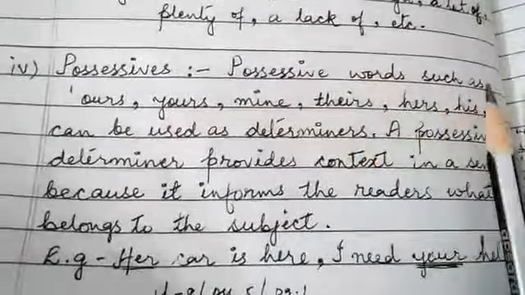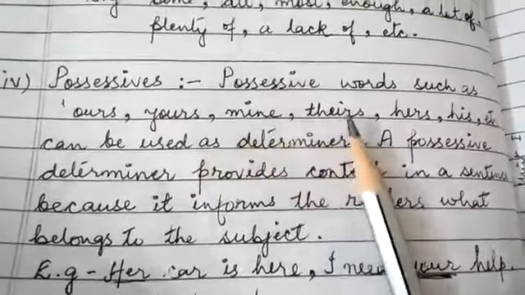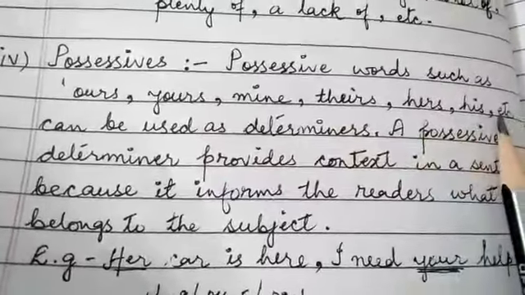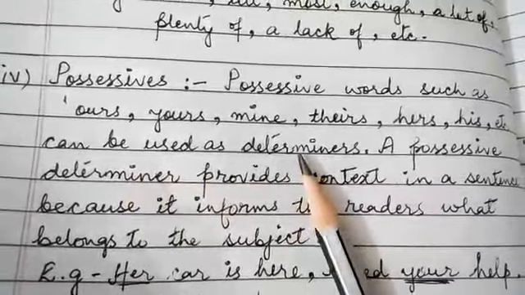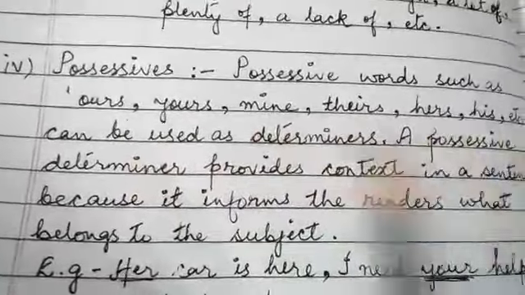Possessive words such as ours, yours, mine, theirs, hers, his, etc. can be used as determiners. There are some possessive words like all these. They can be used as determiners. So first of all, you tell me what is possessive.